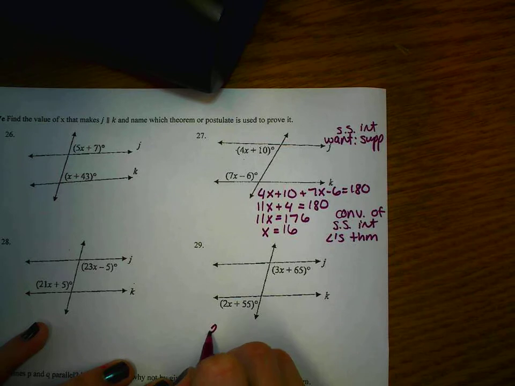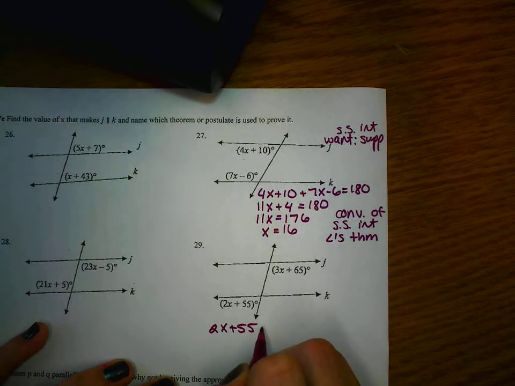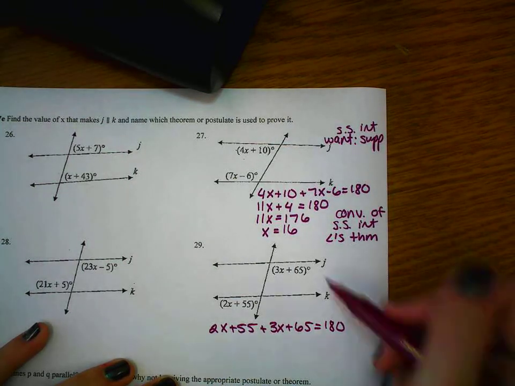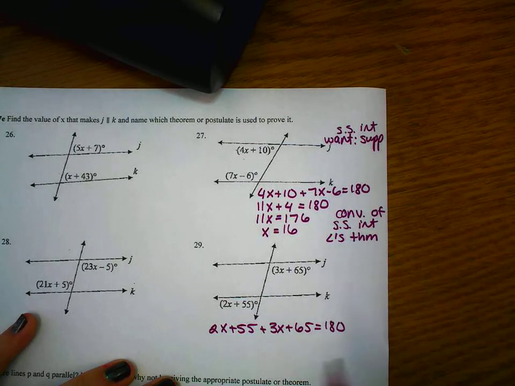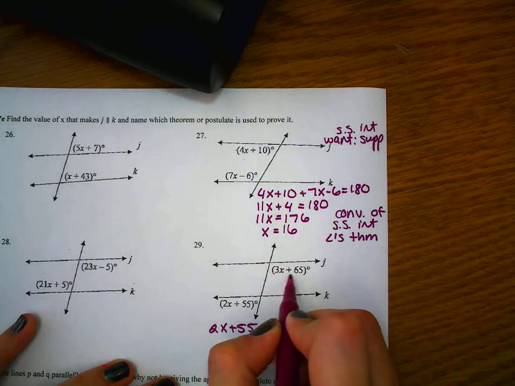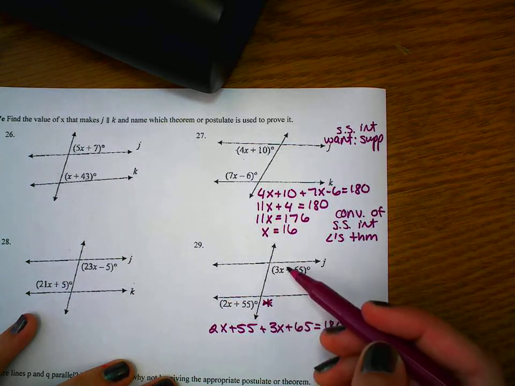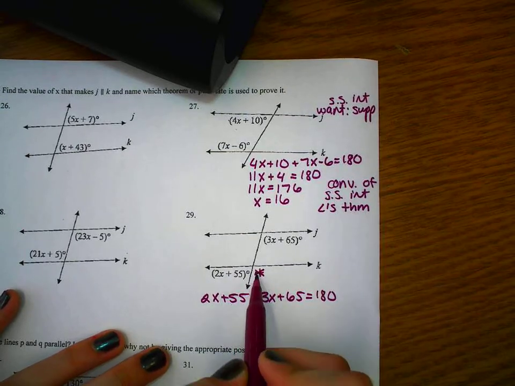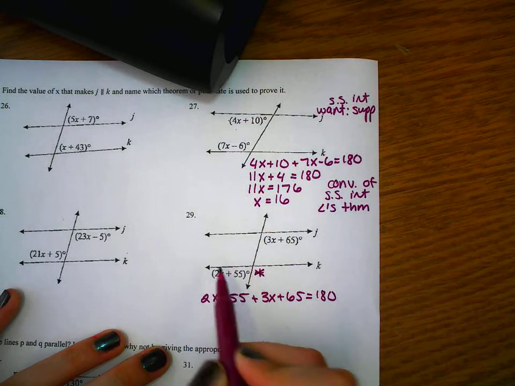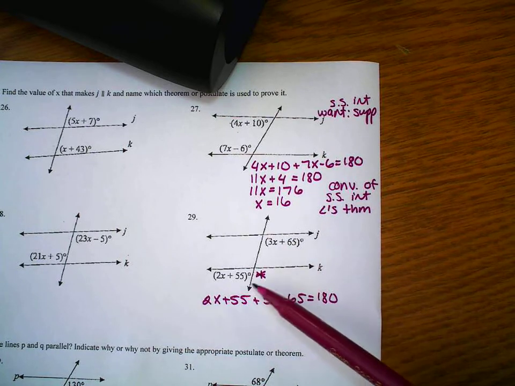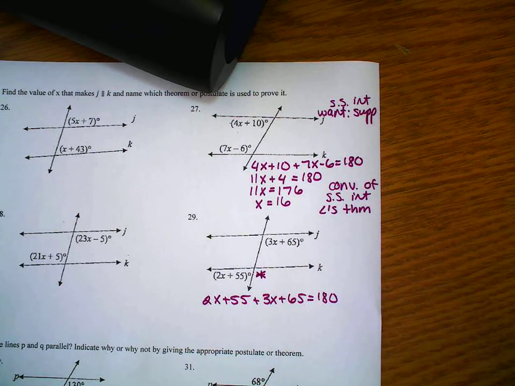that 2x plus 55 plus 3x plus 65 equals 180, because if these lines were parallel, and that's what I'm trying to prove, this angle right here, the 3x plus 65, would have the same value. It would be congruent to this angle down here, its corresponding angle. And then this angle would form a linear pair with this angle. So we've kind of done a second step. But there is not one single theorem or postulate that we can use to prove this. There are two. So we would be using the linear pair postulate and the corresponding angles postulate. But we would be using the converse of the corresponding angles postulate.